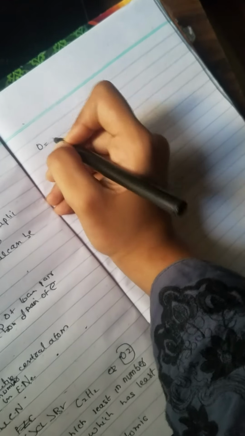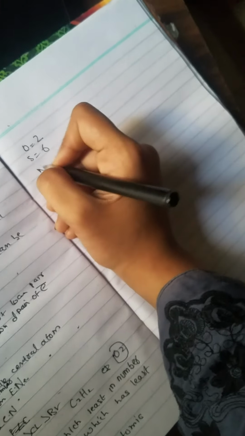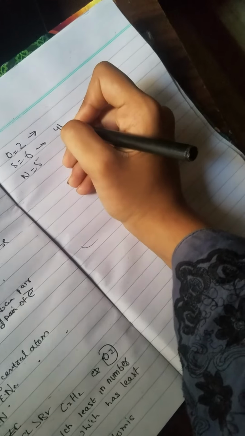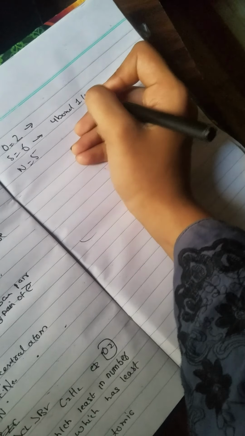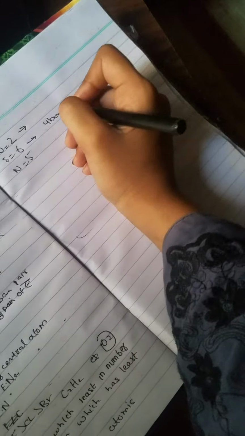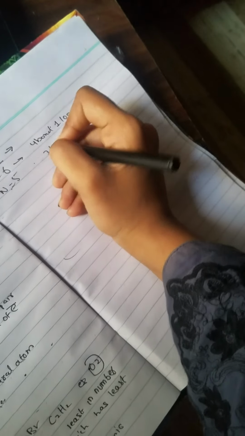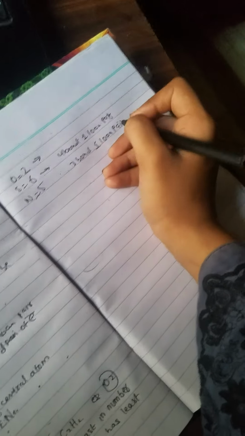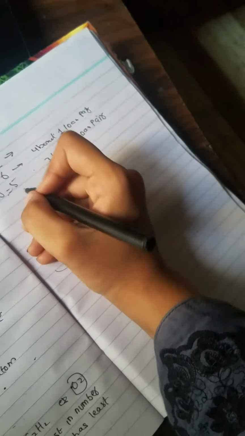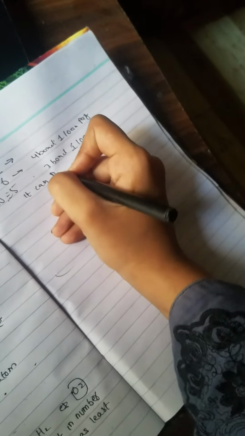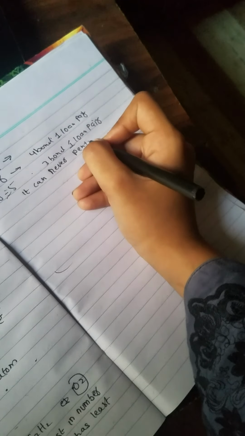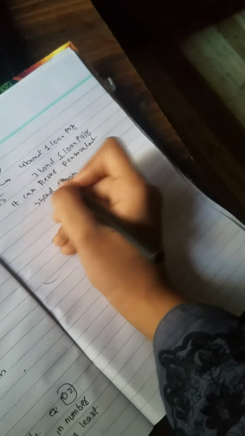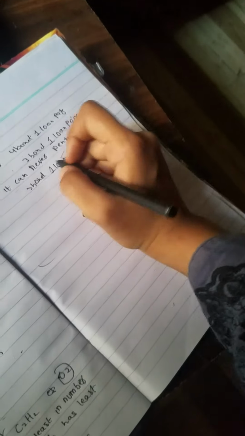For example, the maximum covalency of oxygen is 2, sulfur is 6, nitrogen is 5. Sulfur can have 4 bonds and 1 lone pair. Nitrogen can have 3 bonds and 1 lone pair. Now I would like to tell you one thing: nitrogen can never be pentavalent, because it can have 3 bonds, 1 lone pair, or 2 bonds, 1 bond, 1 lone pair.